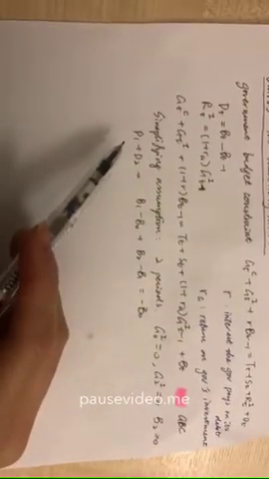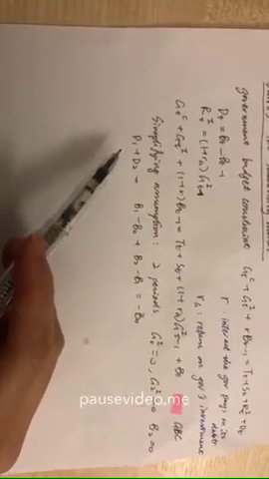And from this equation, we can substitute that in here and get that D_1 plus D_2 equals minus B_0. And with a positive B_0, this means D_1 plus D_2 is going to be negative.